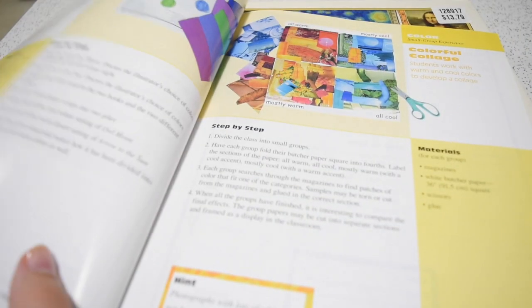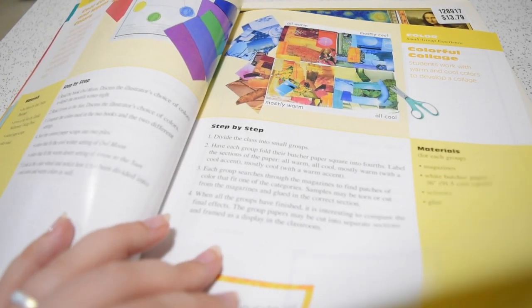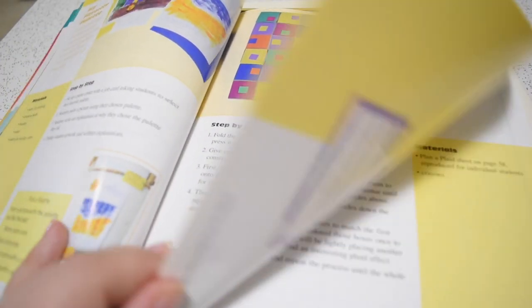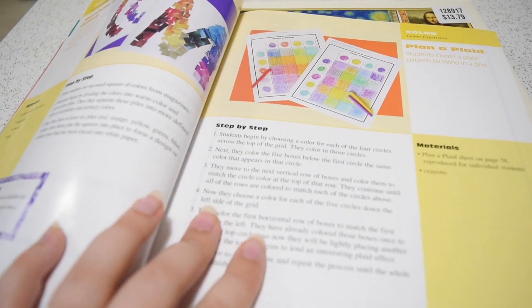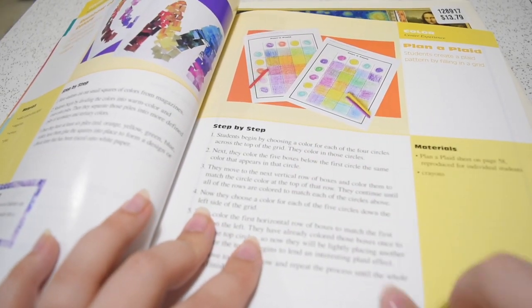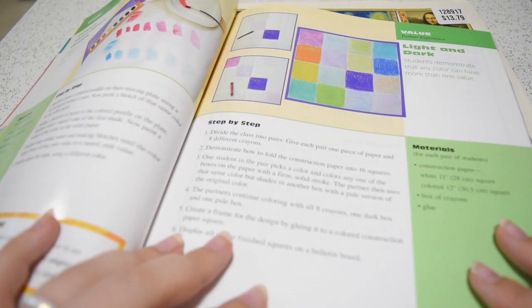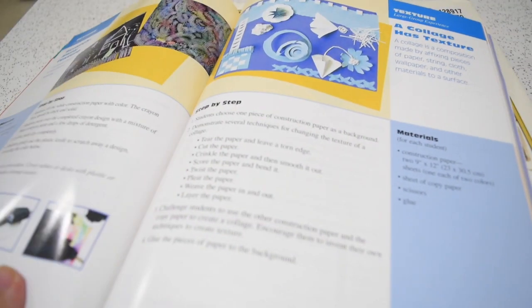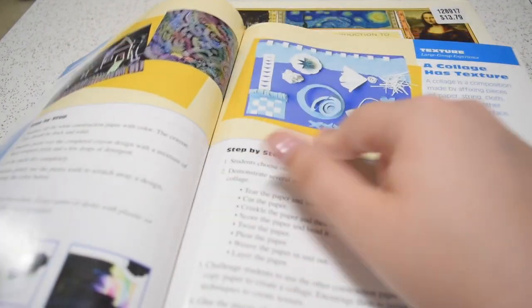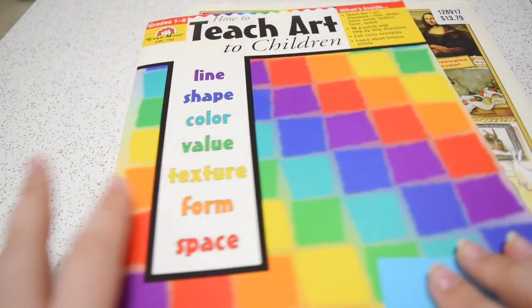These aren't quite the types of things that we enjoy to do, but it might be helpful to talk about things like this, where we can talk about colors and how they go together and such and such. But this generally isn't the type of art projects that we do in our homeschool.